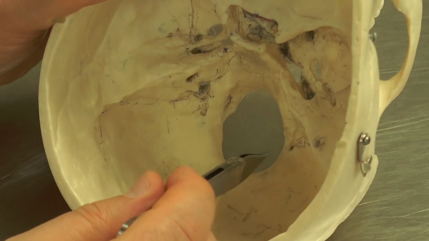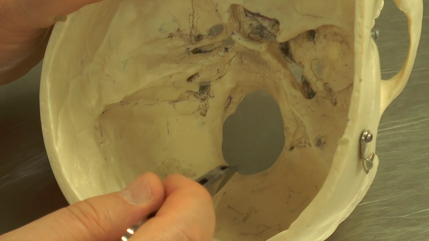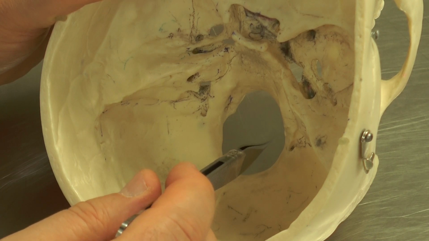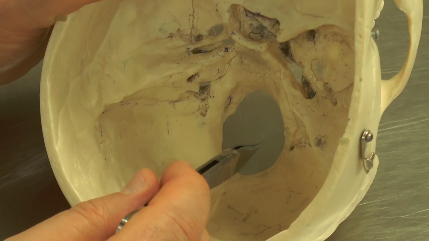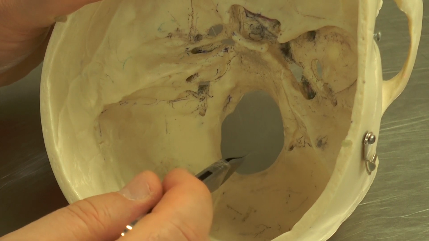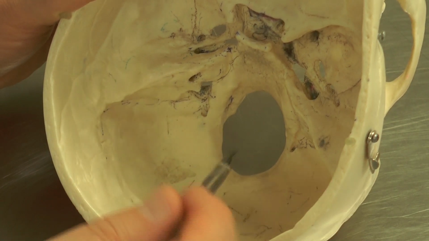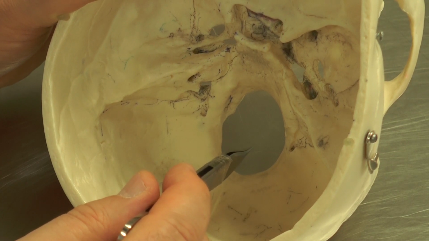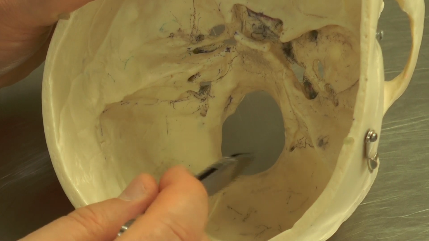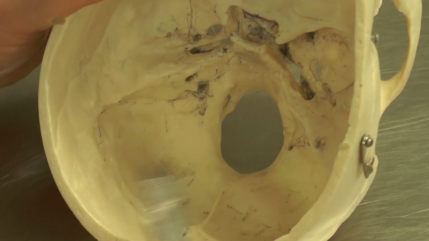On the posterior compartment, we have the neurovascular part pass through, which is the medulla oblongata. What else? We have the vertebral artery, anterior and posterior spinal arteries, the meninges, and the root of the spinal accessory nerve. The spinal root of the accessory nerve passes through this area here. So this is the foramen magnum.